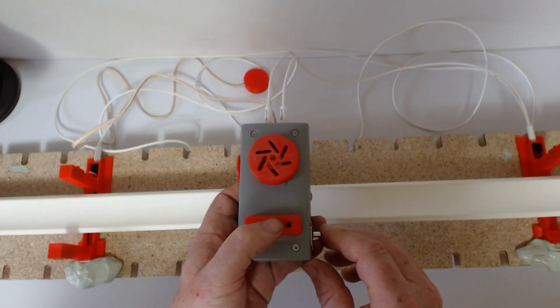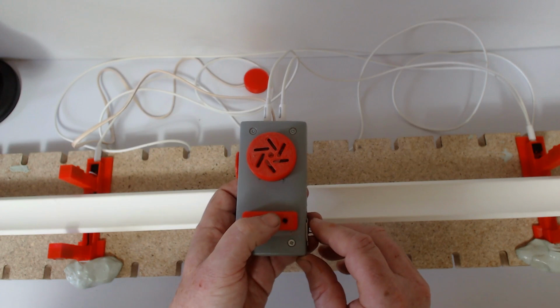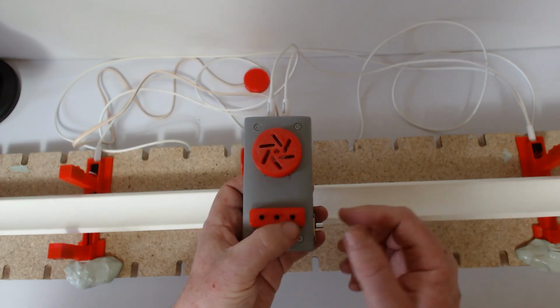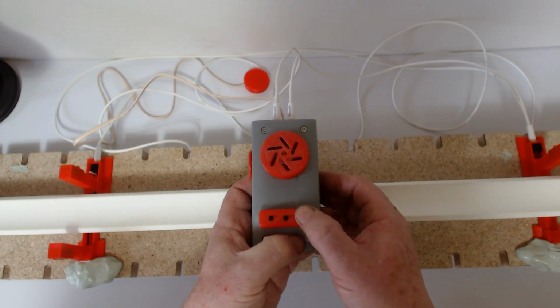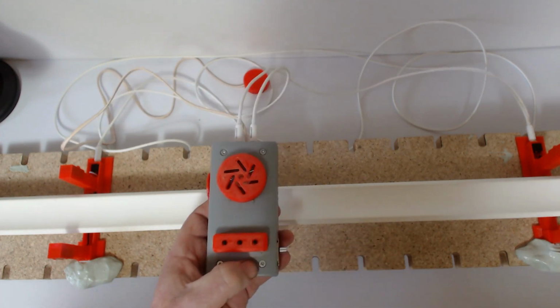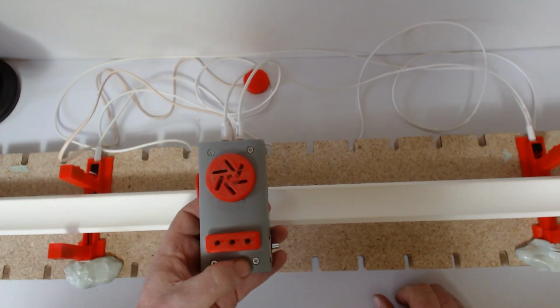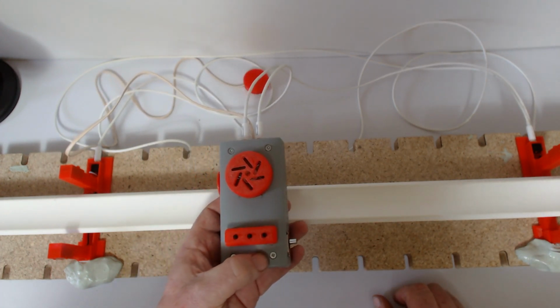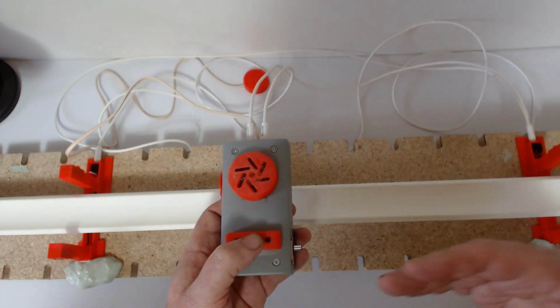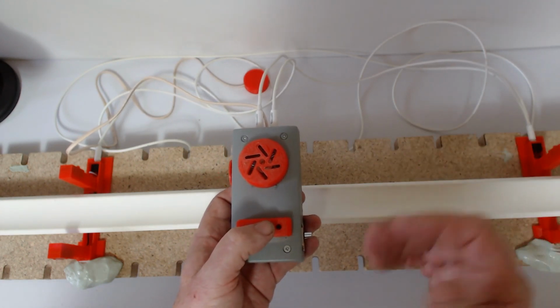You have selected single gate timing mode. You have selected dual gate timing mode. Okay, so we've got dual gate timing mode. That's what we want to use. Dual gate timing mode is loaded. Press the middle button to select an option. Press either side button to confirm that option. So again, the hierarchy of menus is the same for the single and the dual gate.